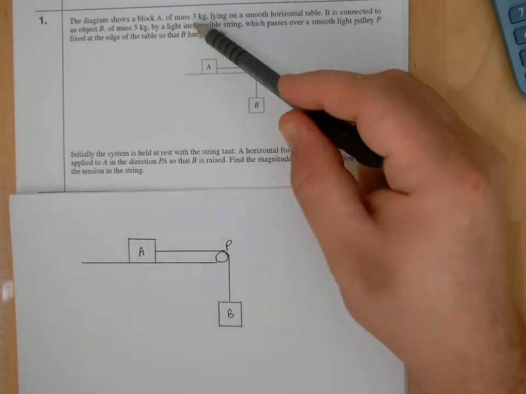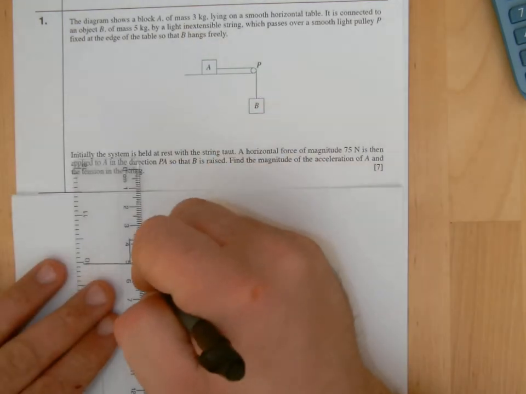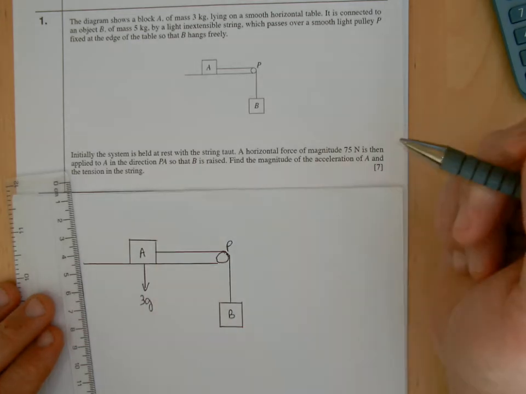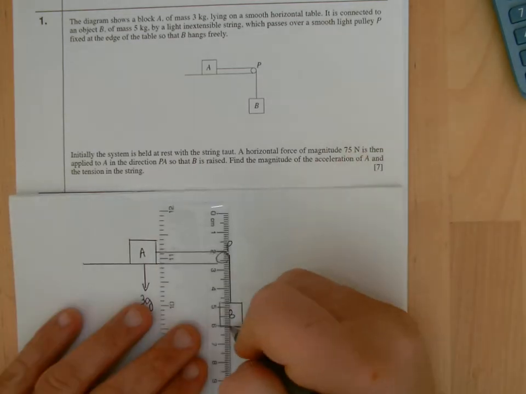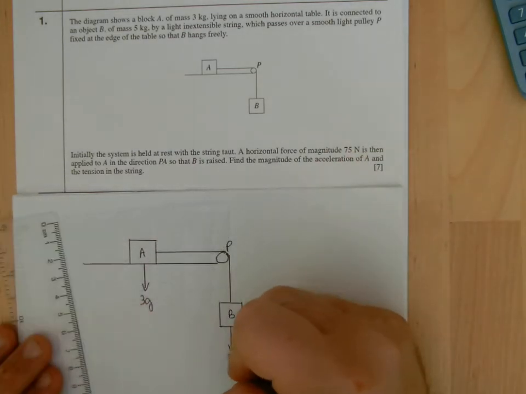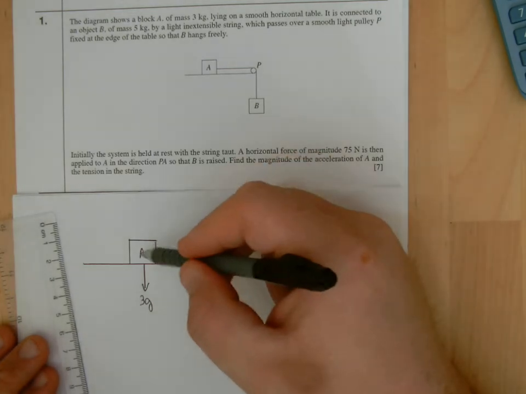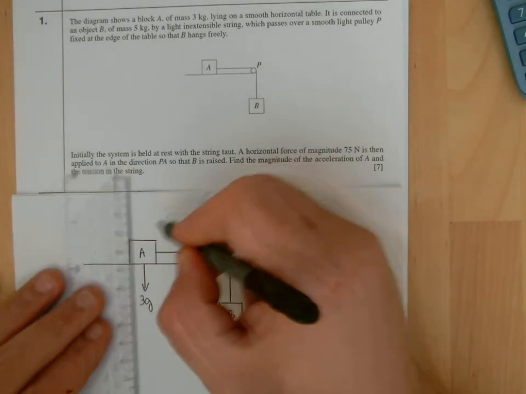Well, we know the block A has a mass of 3 kilograms, so the weight will be 3g. And we know the block B has a mass of 5 kilograms, so the weight will be 5g. Because it's sitting on the table, A there is going to possibly move in a moment.